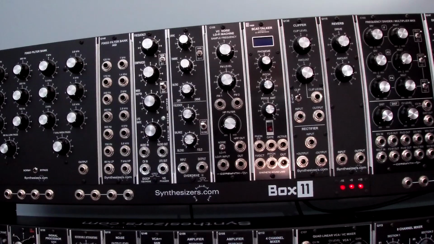Beside it, it's a C105 from Core Synth. I think it's a Portuguese company. It's a VC noise lo-fi machine, so it's basically a bit crusher. It's also a distortion. Also, it's a noise generator. You can output a noise.